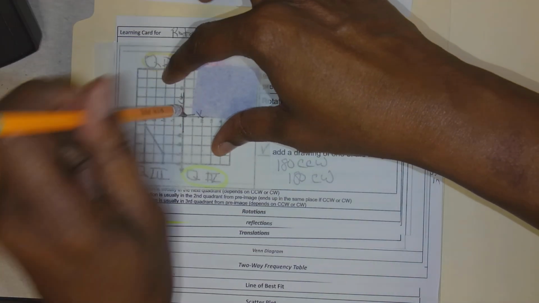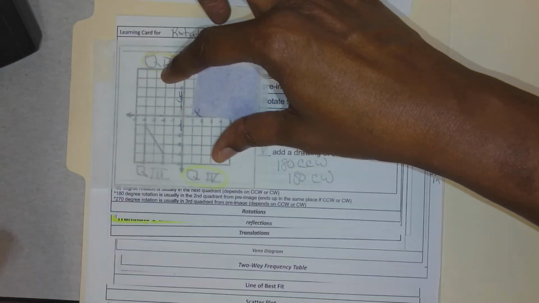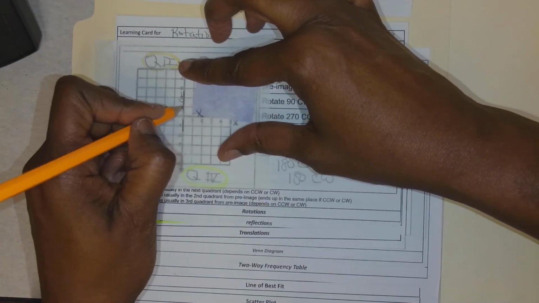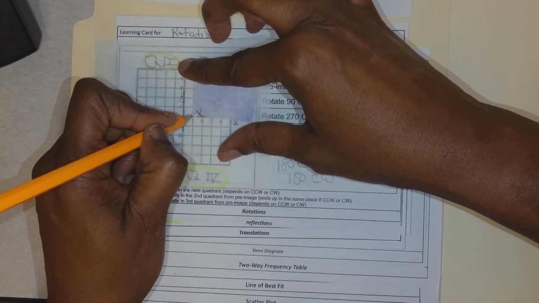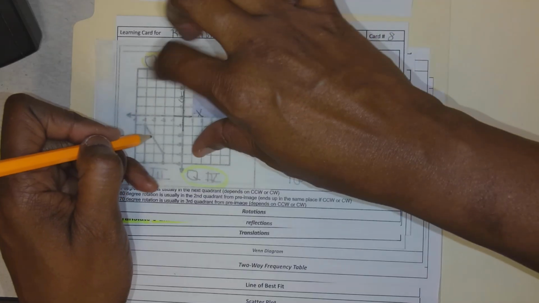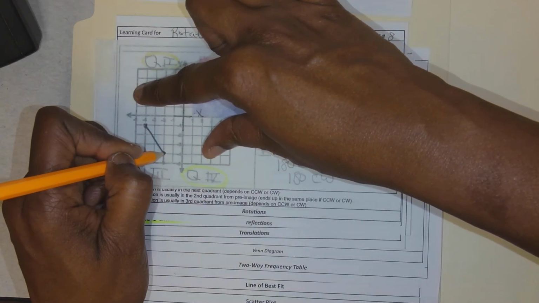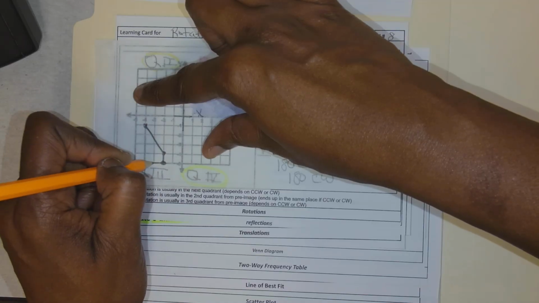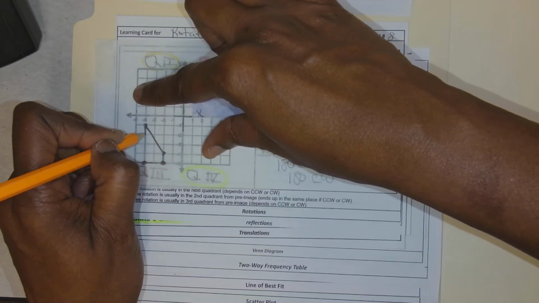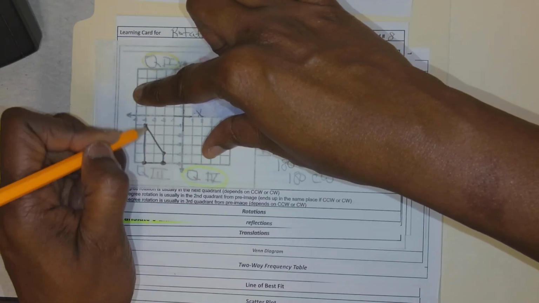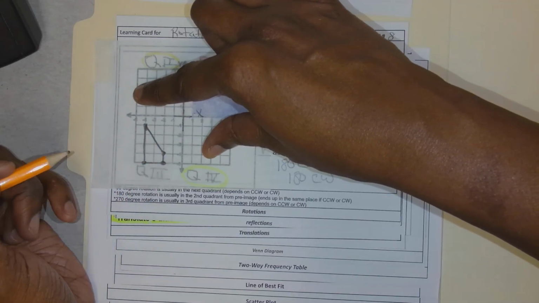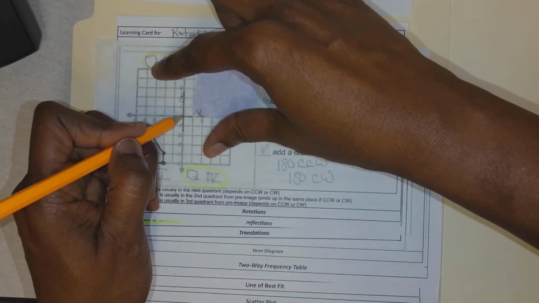All right, so hopefully my line is straight-ish, because I'm kind of trying to hurry. I don't want this video to be too long. And then you're going to trace over your image. Wherever your pre-image, I should say, is, trace it. Try to be neat.